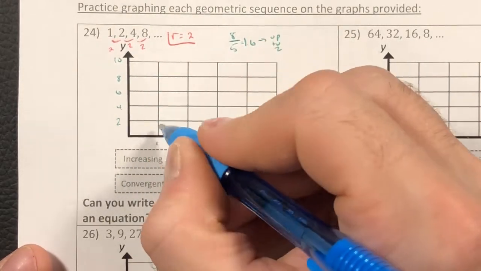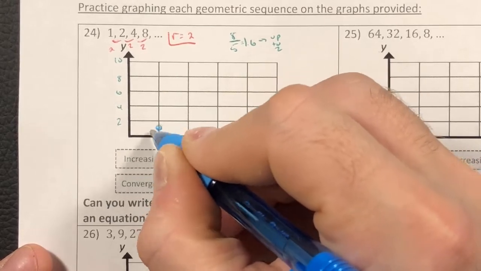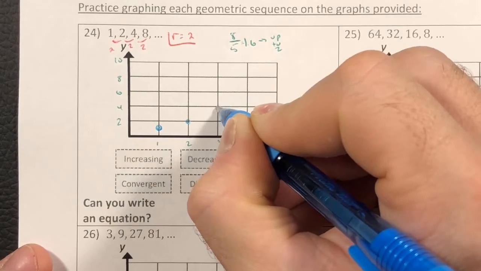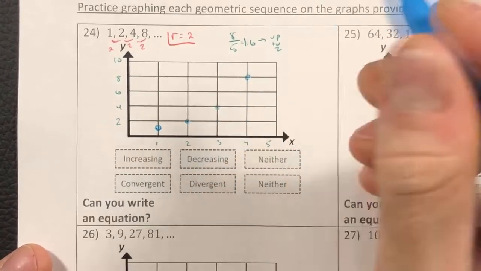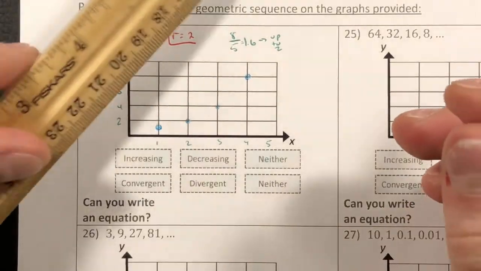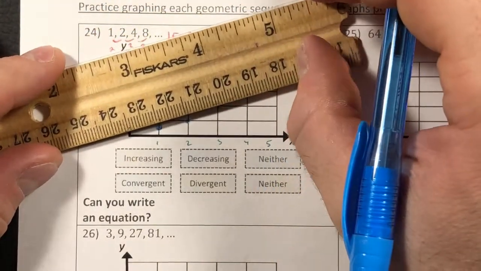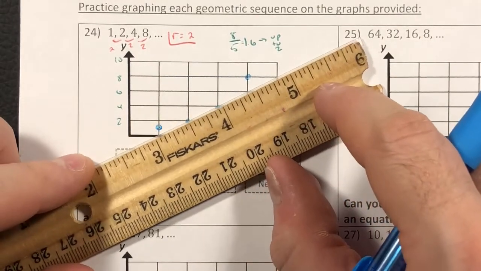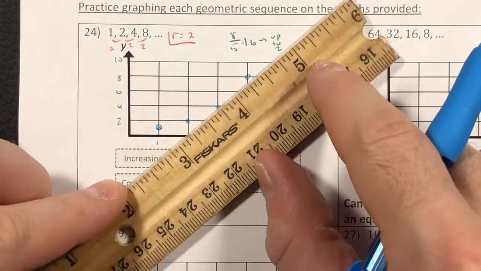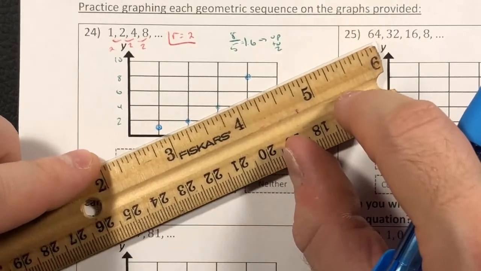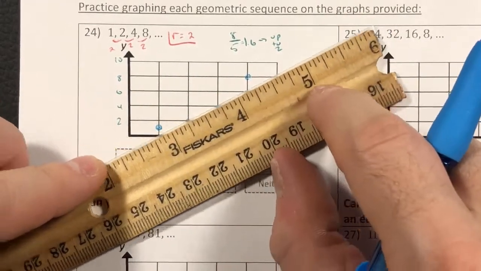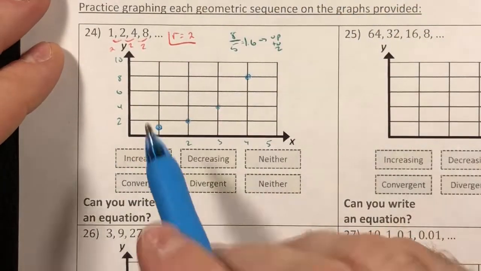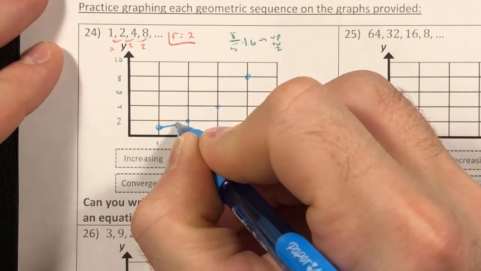So my first number is 1. My second number is 2. My third number is 4. And my fourth number is 8. So what we notice is going on here is that no matter what we try and do, I can't connect them all with a straight line. So if I connect these two with a straight line, I'm way off over here. If I connect the middle two, I'm off on the ends. If I connect the end two, I'm off. If I try and skip one, again, no matter how I work it, there's no straight line anymore. Our graph is now curving.